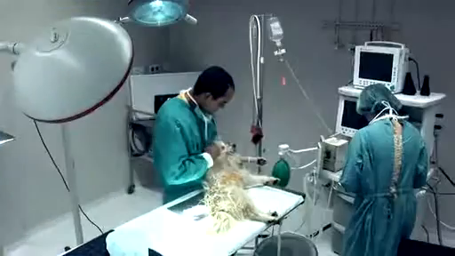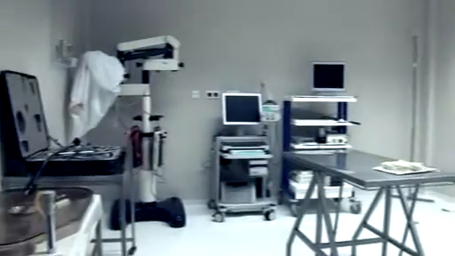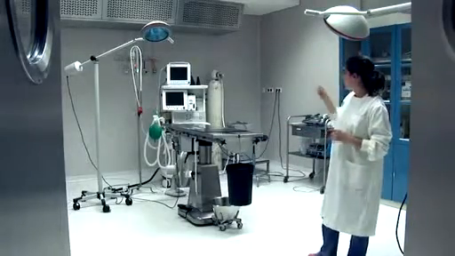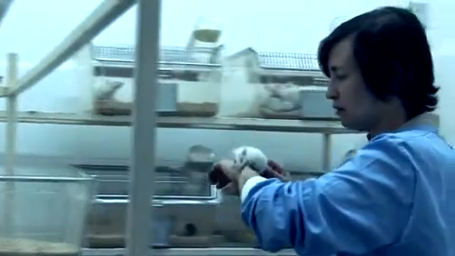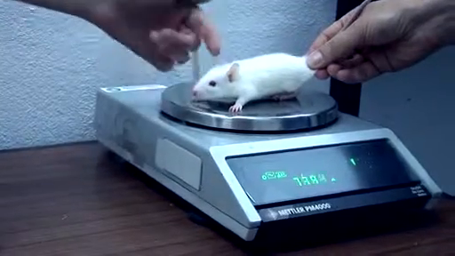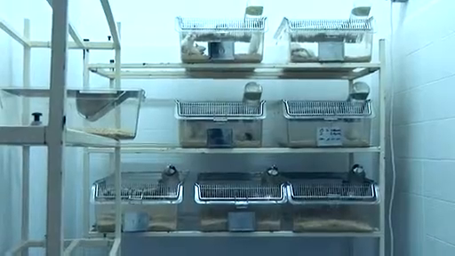The animal facilities are located in the underground of the building and have a total area of around 200 square meters. These facilities allow the housing of immunocompetent and immunocompromised rodents, mice and rats, and lagomorphs, rabbits. Additionally, it is possible to breed rodents.